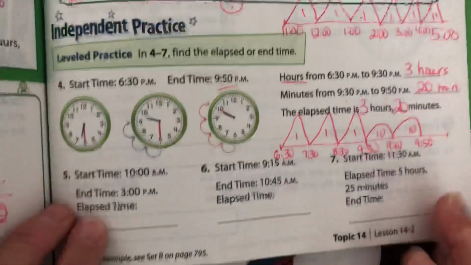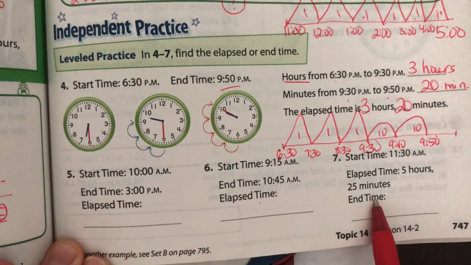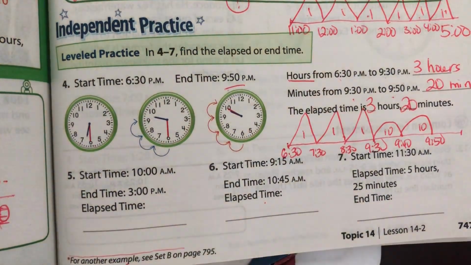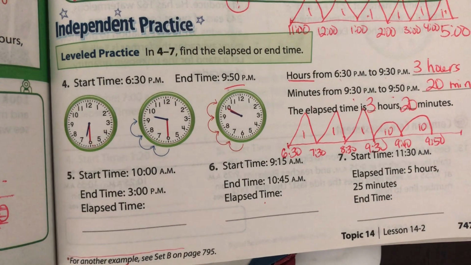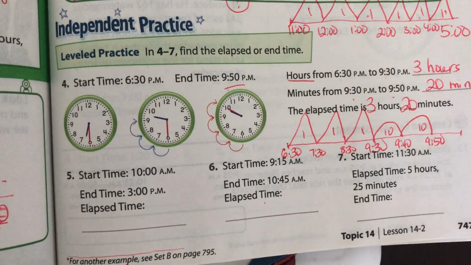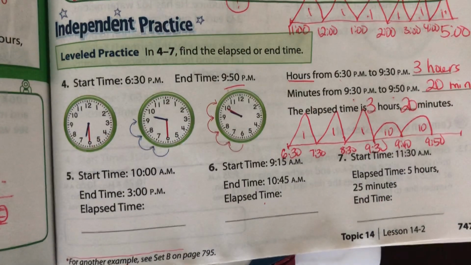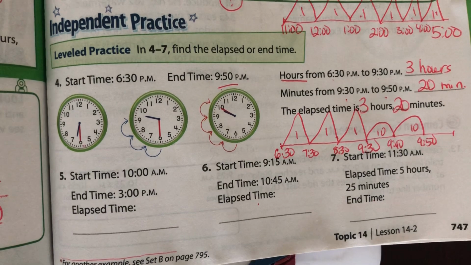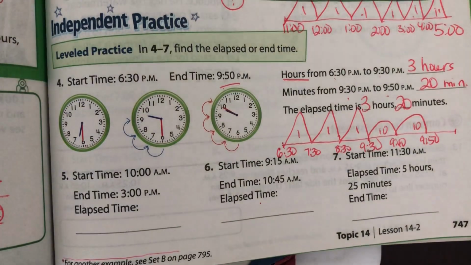Now I want you to try number 5, 6, and 7. You can do it down here if you want to draw your lines down here, or you might just need to get a separate piece of paper because it's a little crammed, but you can do it. But you know, math, when you cram things in, it tends to have you make mistakes. So I'd rather you get a new piece of paper and do it that way. So go ahead and pause it and do 5, 6, 7, and then start it again and let me show you what we did.